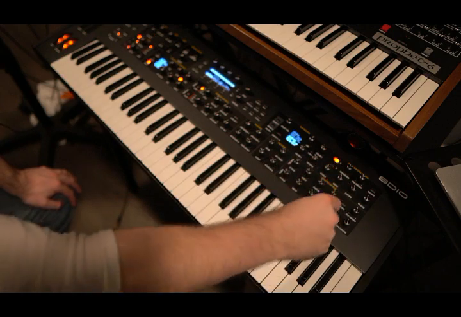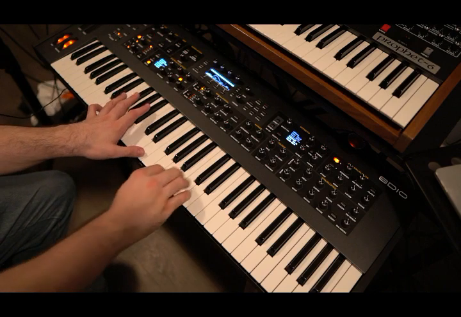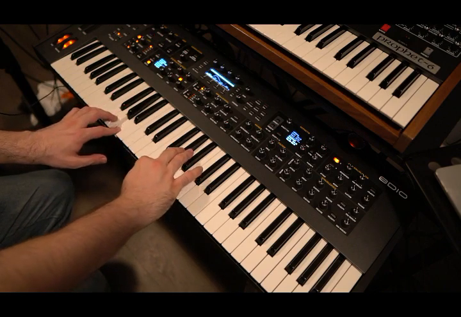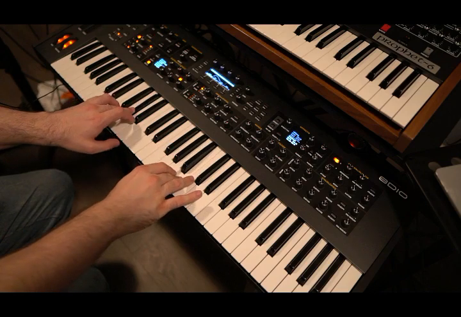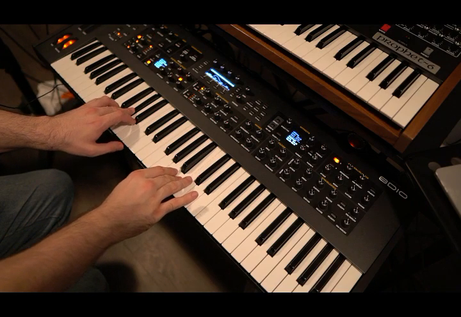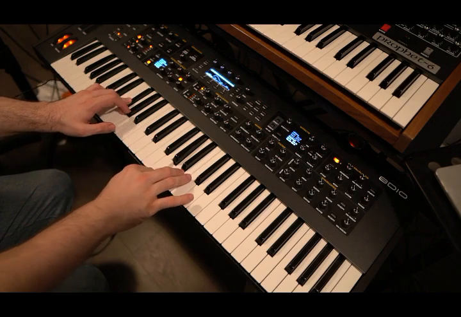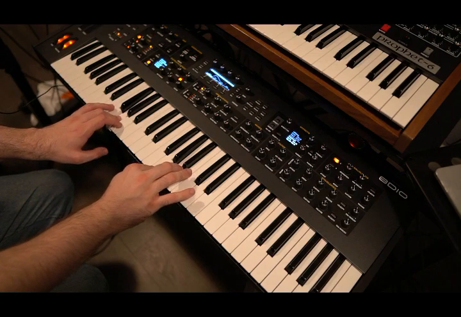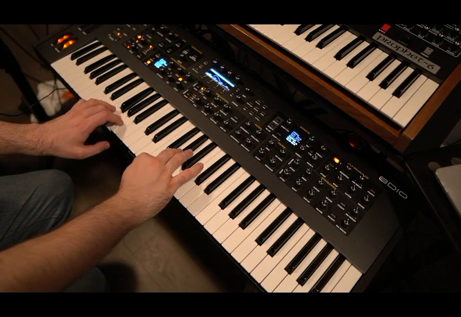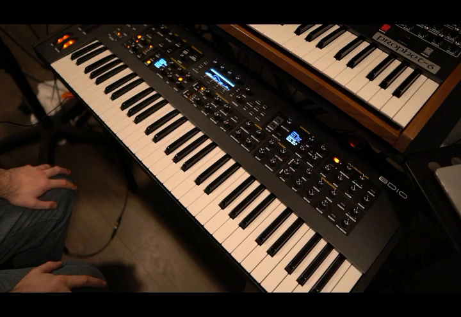Decrease the attack a little bit. Extend the release to about 62. I'd say the attack 29, release 62 sounds... Yeah, that sounds really nice.